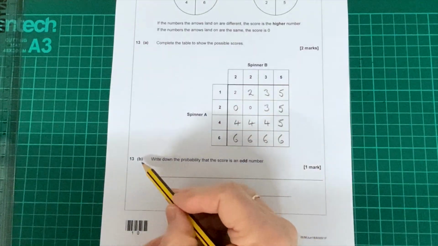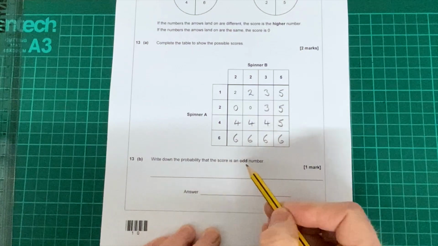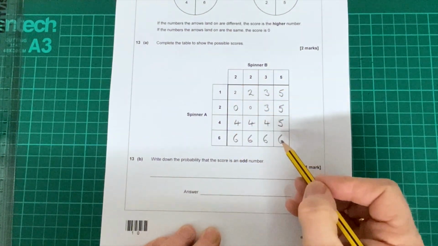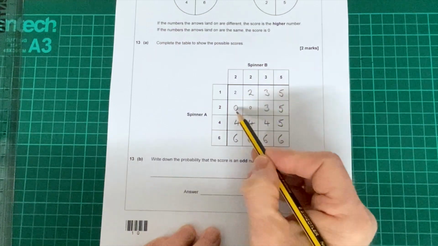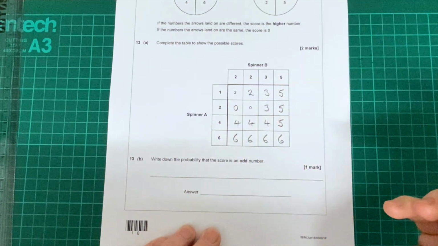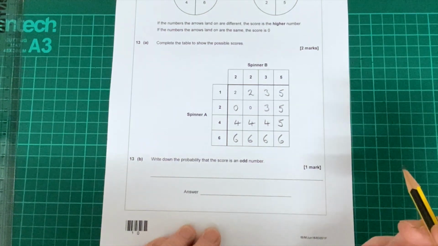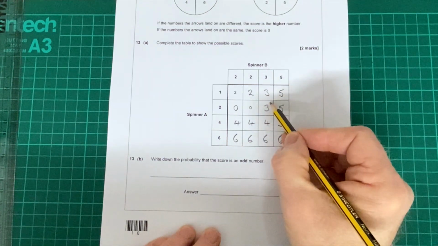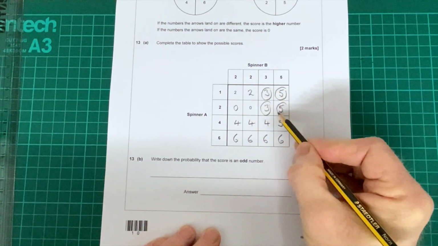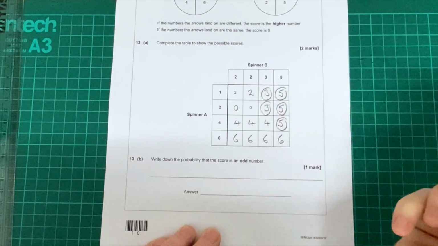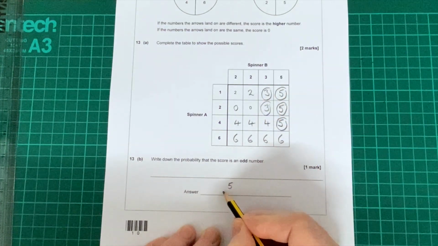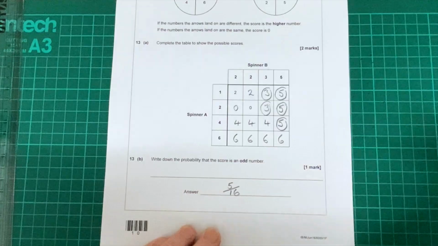Now for part B, write down the probability that the score is an odd number. Well, how many possible results are there? There are 16. 1, 2, 3, 4, 5, 6, 7, 8, 9, 10, 11, 12, 13, 14, 15, 16 possible results. And how many of those are odd? Well, it looks like actually only those 2 and those 3. Those are the odd numbers. 1, 2, 3, 4, 5. So it's 5 out of a possible 16.